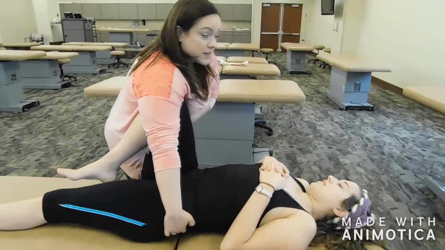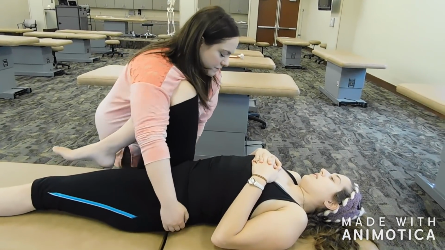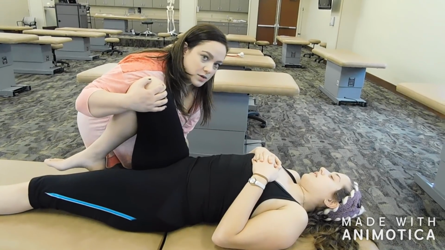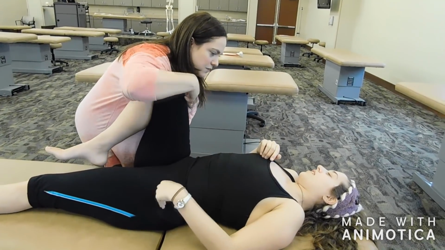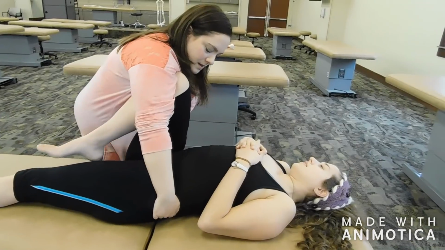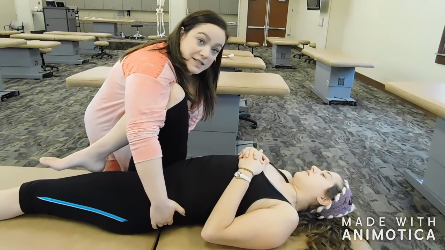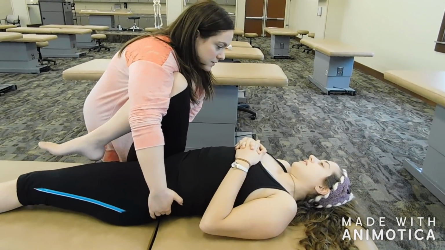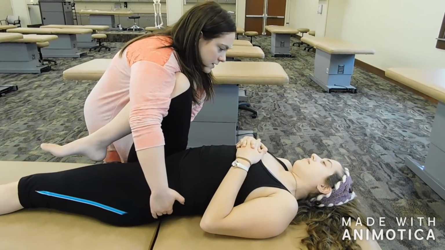And you are going to have to still create a fulcrum with your hand underneath the ischial tuberosity, with this hand. This one's a fulcrum. So now the patient is my table. Push up into my armpit and relax.